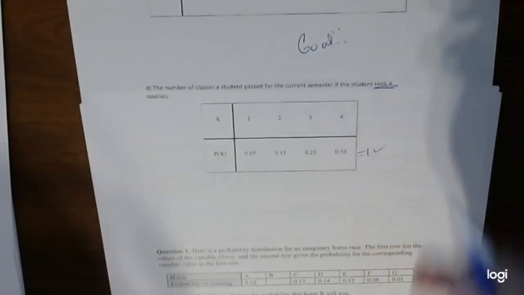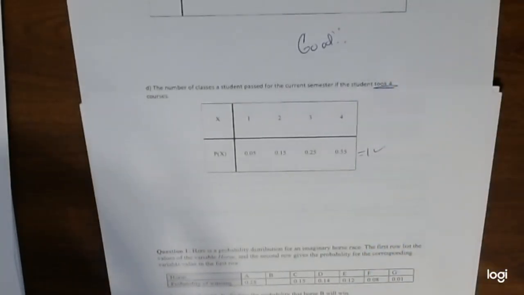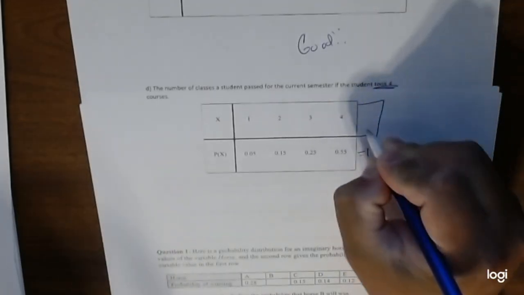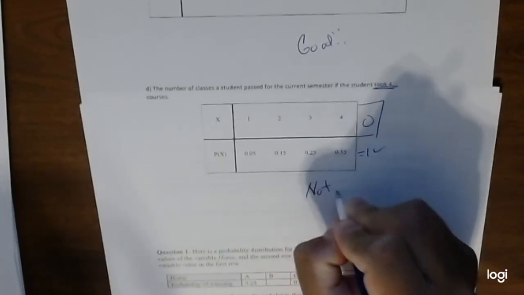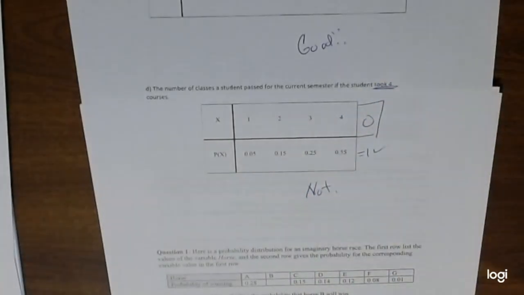So this student took 4 classes, and this says the number of classes passed. Well, technically, you can pass all 4, or you can pass none of them. So it's actually missing 0. So this is not valid because of that. Okay. So that was the last question. I hope you guys got them all correct.